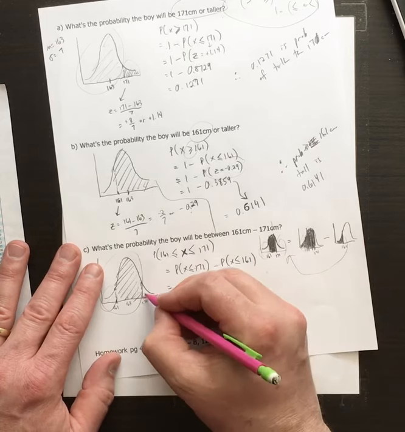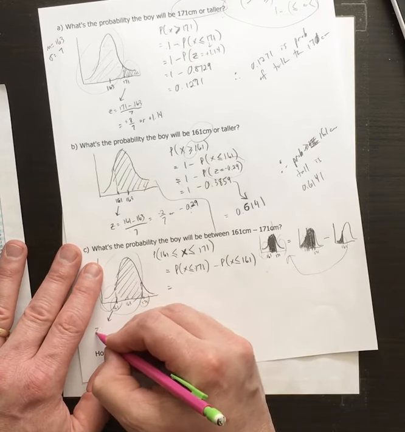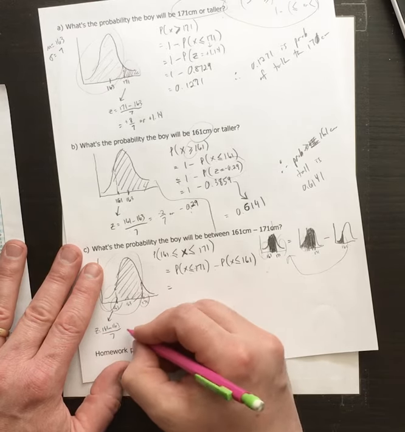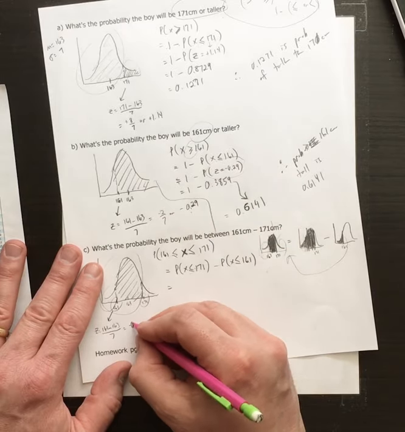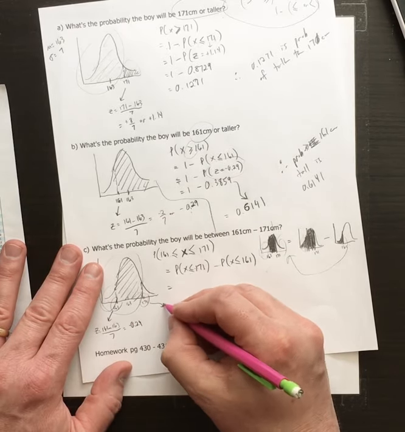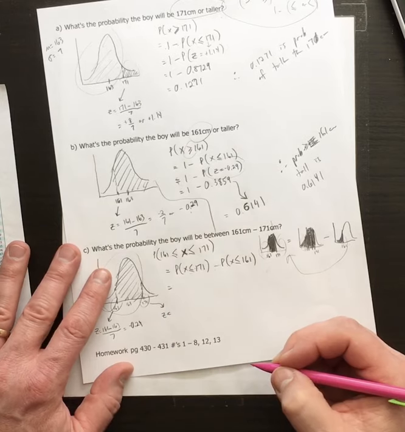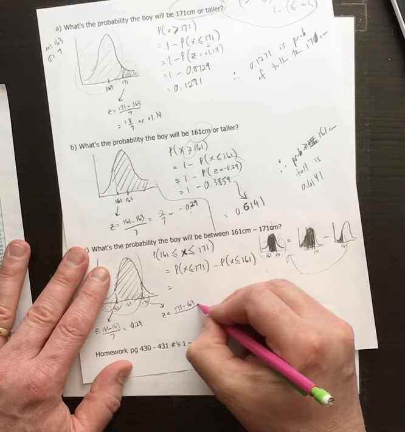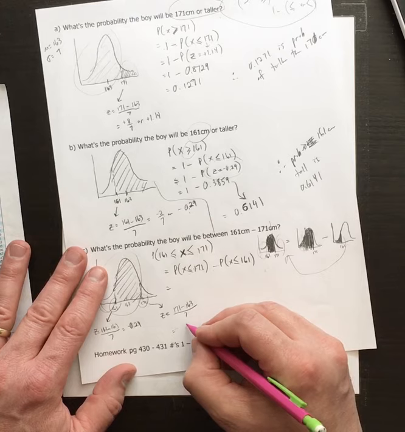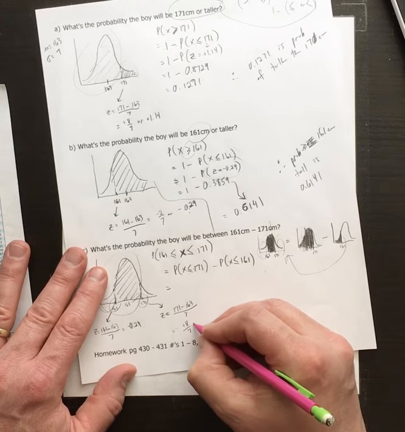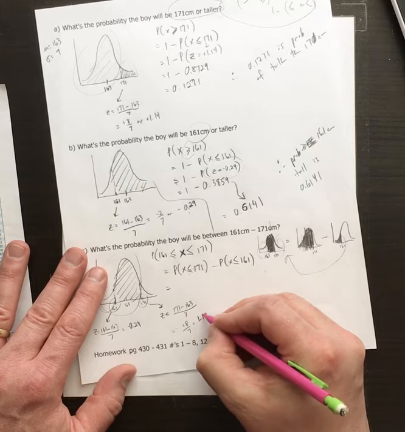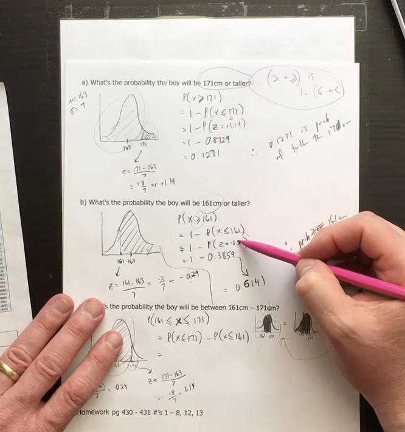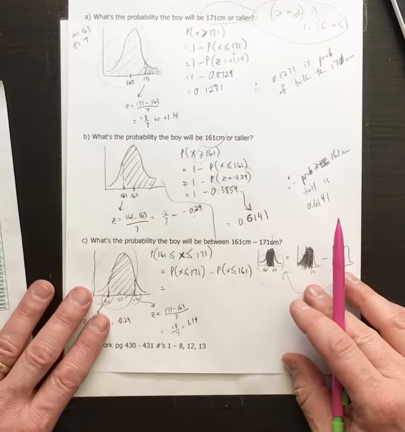My two barriers are here and here. I've got to figure out a z-score for this barrier, which we've already done up here, negative 0.29. And then I've got to figure out a z-score for this barrier. You've got two barriers, and you have to do a z-score for each barrier. This is going to be 171 minus 163 all over 7, which is again my same positive 8 over 7, or 1.14. I'm doing this just for the sake and ease of calculation so you can understand how to do less thans, which you've already done, greater thans, which we've done a couple of, and now in-betweens.